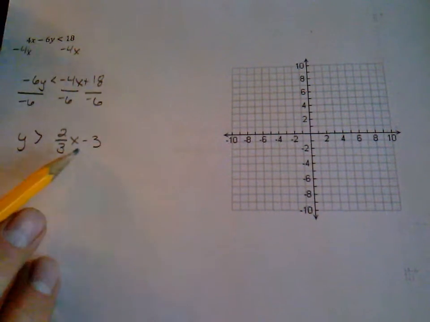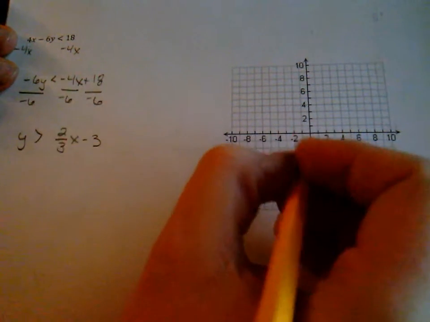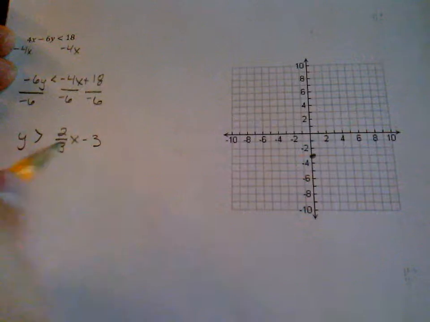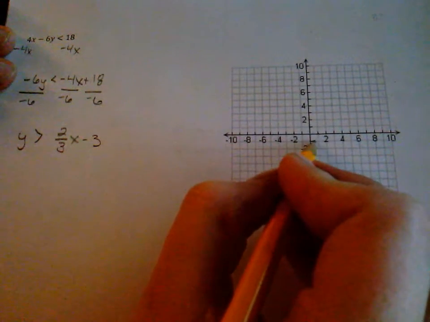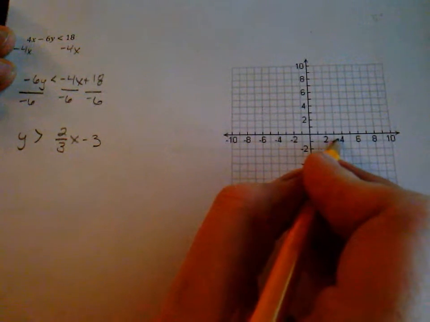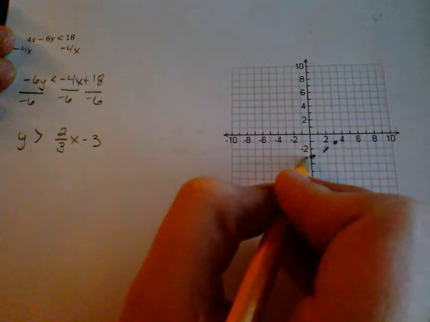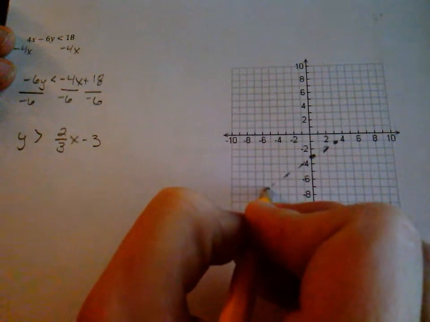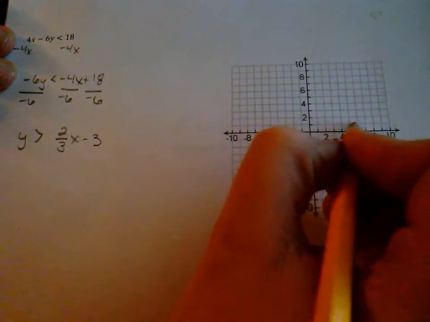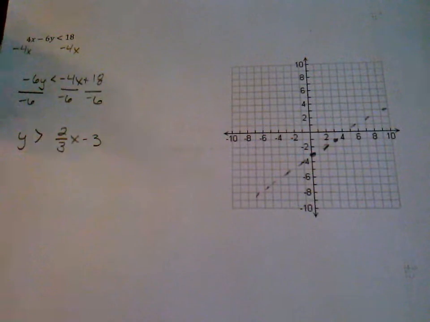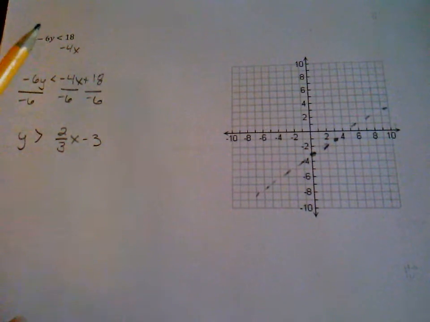So now let's graph. We start at negative 3. We go up 2 over 3, so up 1, 2, go over 1, 2, 3. And it's a dotted line because there's no line under the inequality sign. Our last step is to plug that 0, 0 into the original equation.